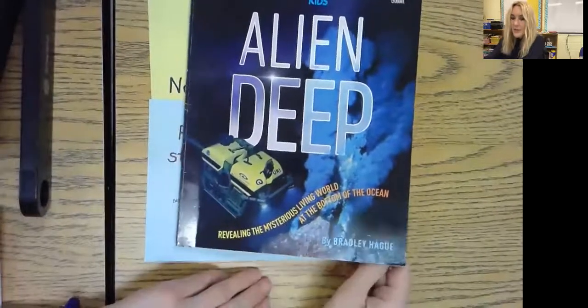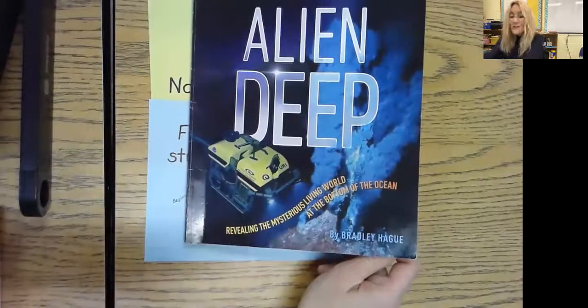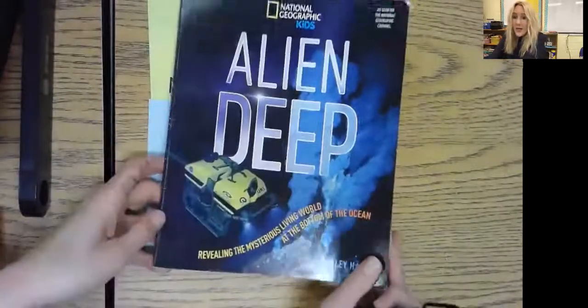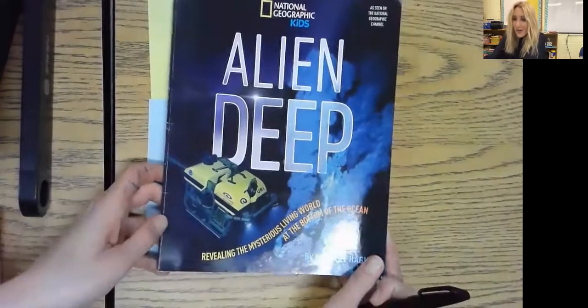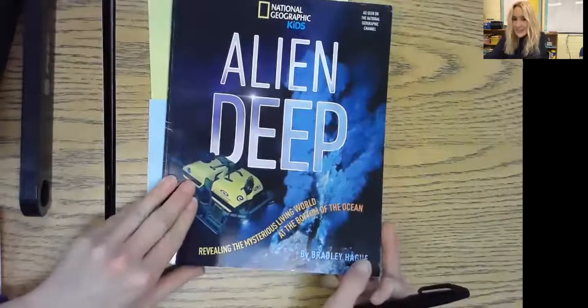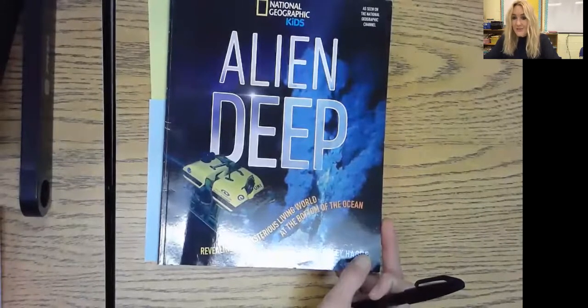And just to give you a little bit of information about this text, we've learned so far just from looking at the cover, maybe the back, flipping through, that this text is about people who are looking into what's deep under the water, the ocean, the sea. So thinking about what exactly is out there, and also the mysteries that we still have not yet solved.